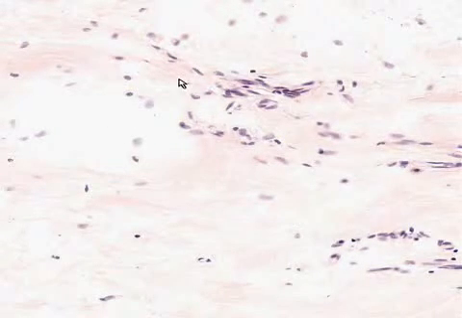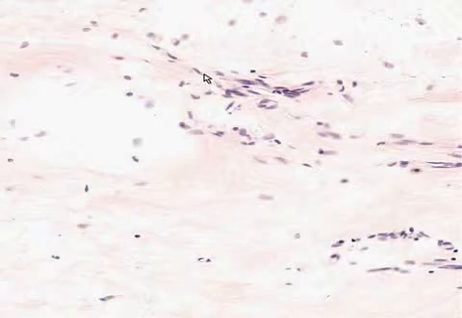That's most likely a plasma cell. That's most likely a lymphocyte. Otherwise, once again, every spindly cell or fusiform cell within connective tissue is a fibroblast until proven otherwise.